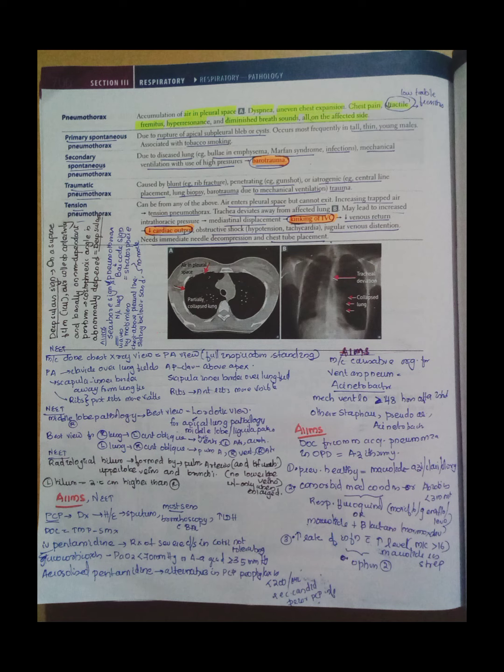What will happen? Increased intrathoracic pressure. The mediastinum gets displaced. If the mediastinum gets displaced, there can be kinking or obstruction of the inferior vena cava. The inferior vena cava was taking blood from the body back to the heart. Therefore, venous return is affected, cardiac output becomes low, finally leading to obstructive shock. Because of obstruction, the heart is not able to pump out. Therefore, there will be hypotension, and the heart trying its maximum leading to tachycardia. What about jugular venous distension? Yes, there will be venous distension. It needs immediate decompression and chest tube placement.